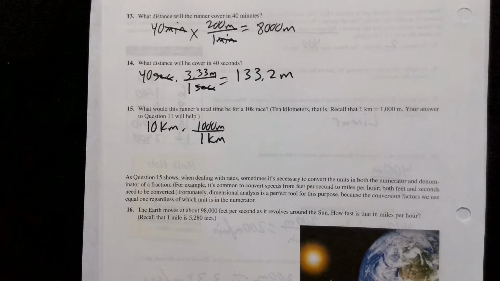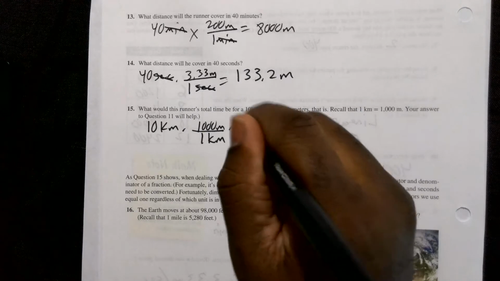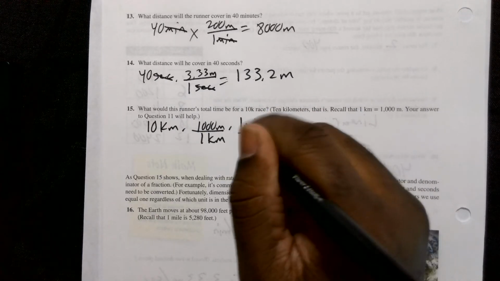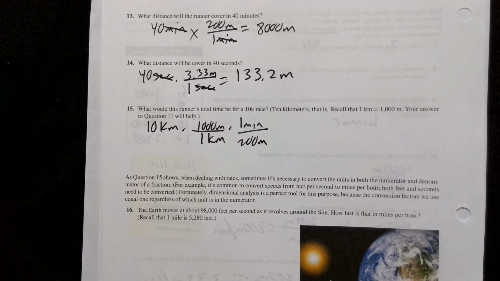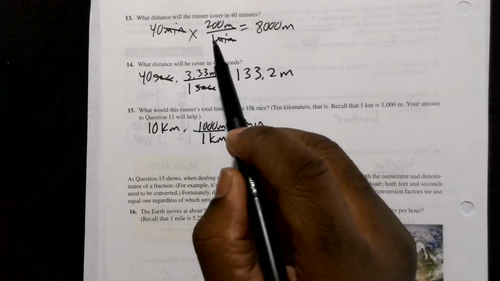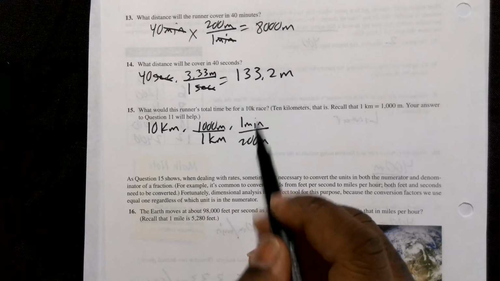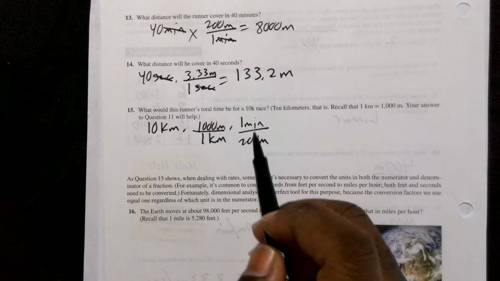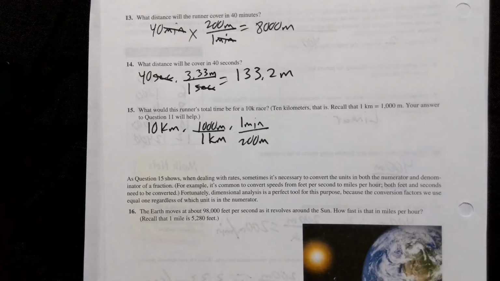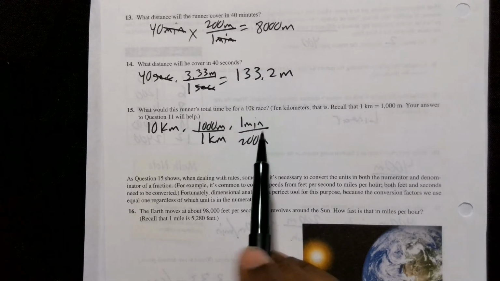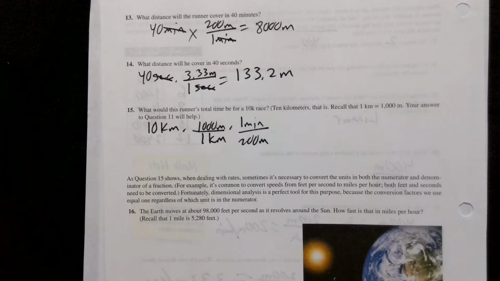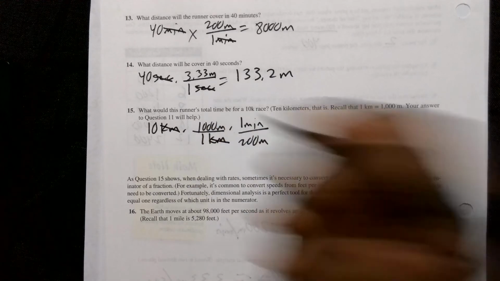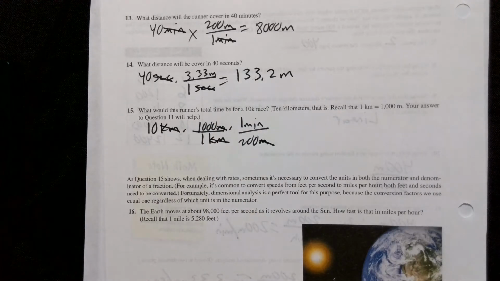We were given that. Now, our answer to number 11, we have 1 minute, 200 meters. We just did the reciprocal because it was, as we did in problem 13, 200 meters over 1 minute, and we just did the reciprocal. Remember, we're trying to get how long would it take for a 10K race. So that's why we have the amount of time in our numerator. So kilometers will simplify out, meters will simplify out.